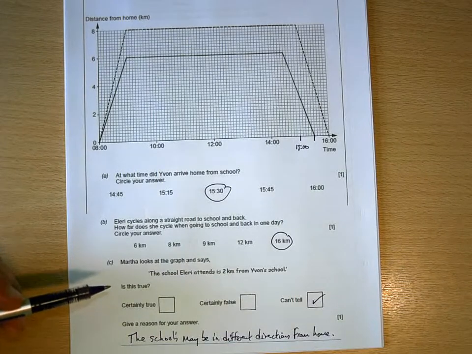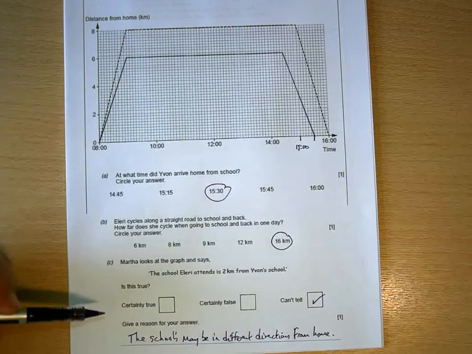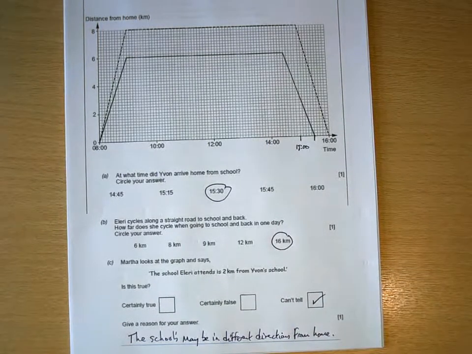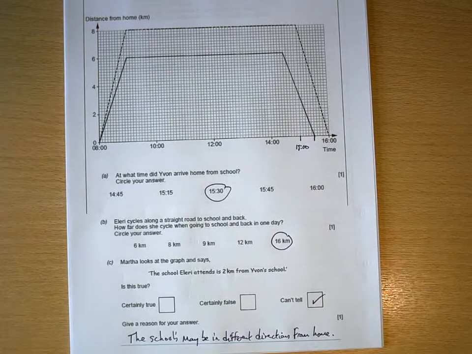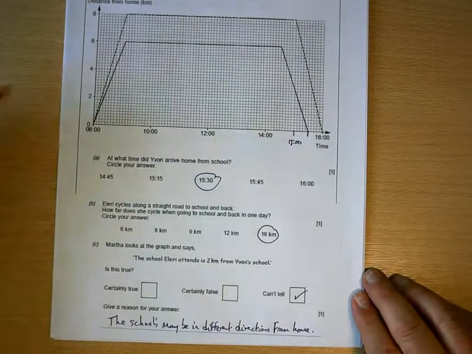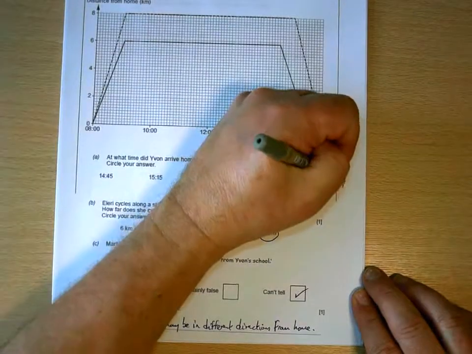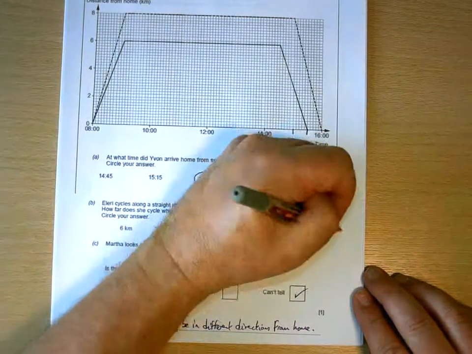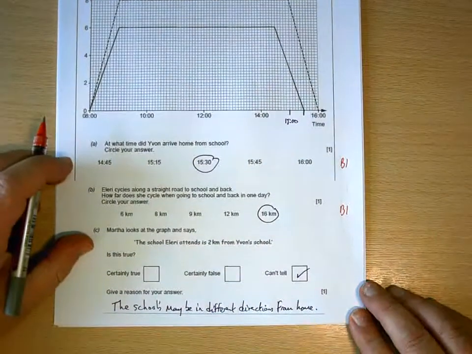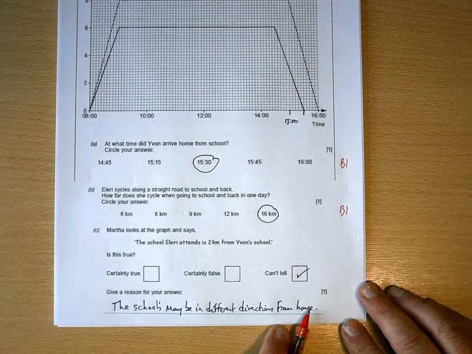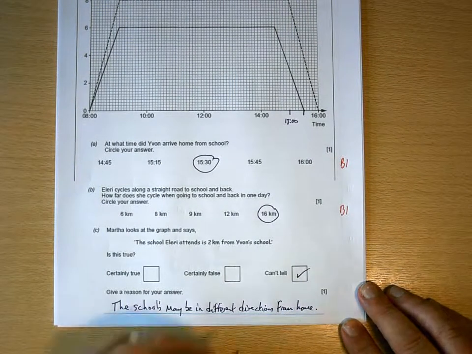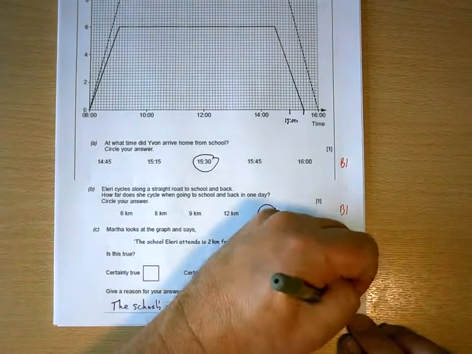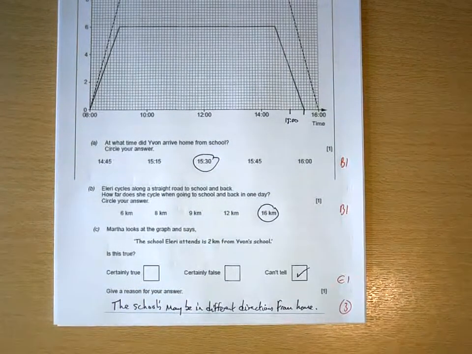Now, the only advice I can give you is that if you read a question and it seems too obvious, think a bit more deeply about it, because it probably is. So there are 3 marks for that question, and they're B marks. They're just looking for an answer, the correct answer. And for this one, even if you clicked can't tell, unless you put a correct reason, you won't get that explanation mark. So 3 marks for that question.